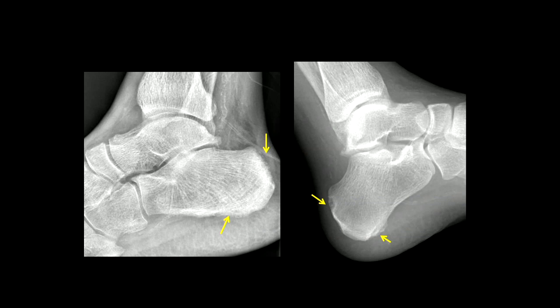Another classic location for subtendinous erosions is at the insertion of the Achilles tendon on the posterior calcaneus, shown here in two separate patients, and at the attachment of the plantar aponeurosis on the plantar calcaneus, also a classic location of subtendinous bone resorption in two separate patients with chronic renal disease.